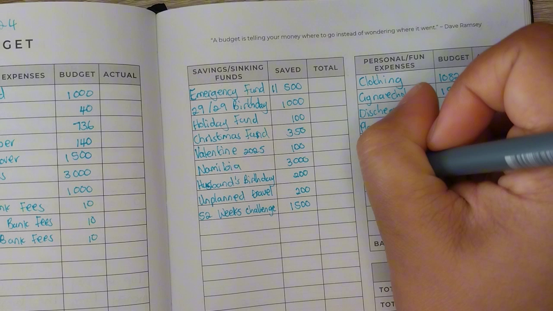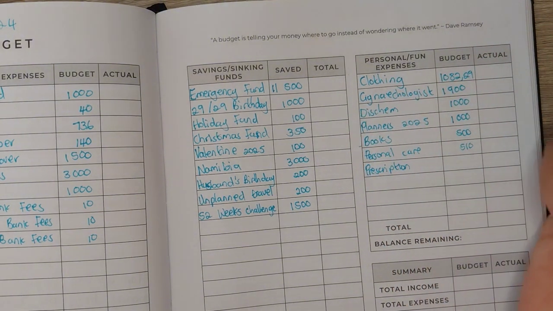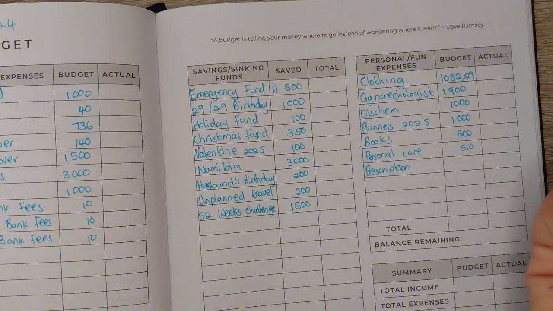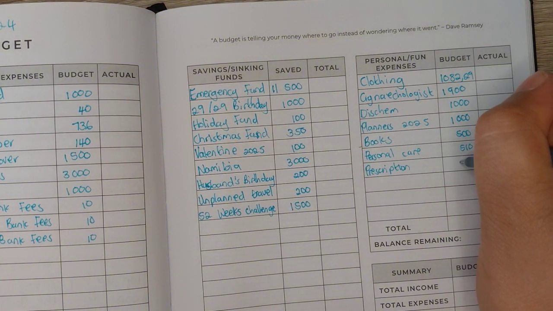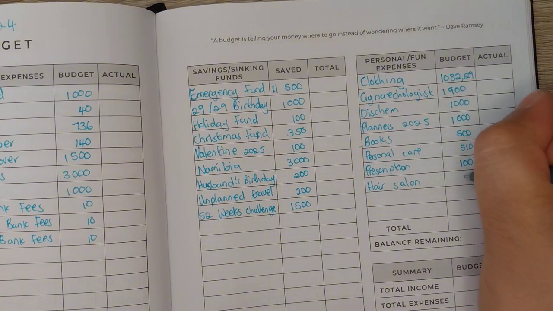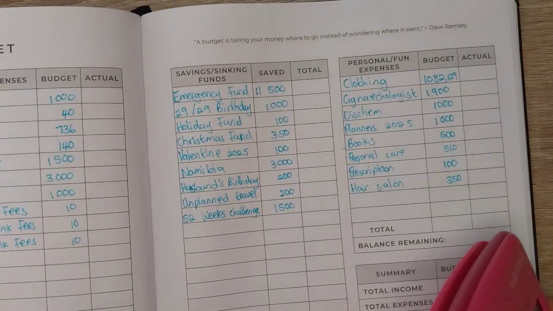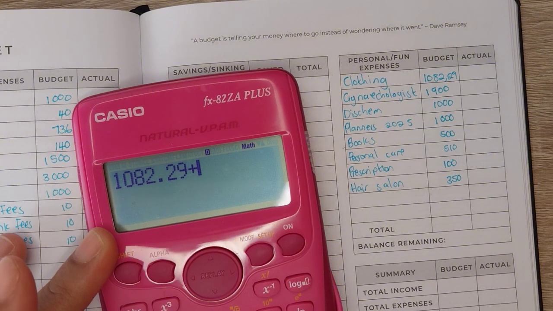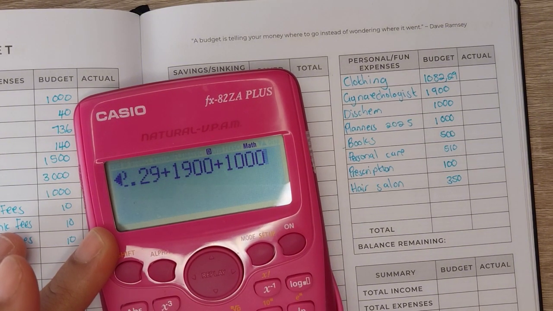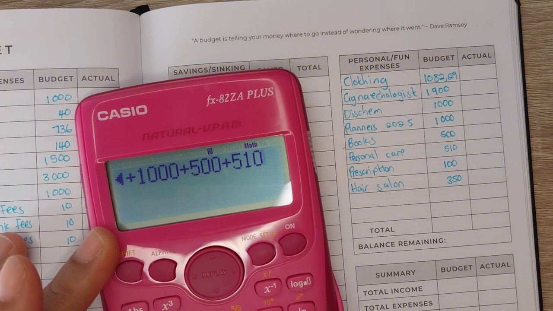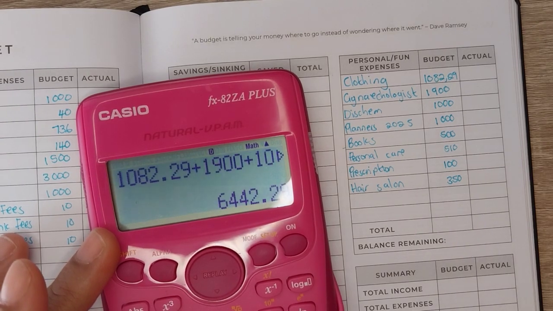And prescription, I have 2 scripts that I normally pay co-payment in addition to what the medical aid pay on my behalf. So for those co-payments, I'm just budgeting for the month 100 rand. And then lastly, hair salon, I am budgeting 350. So my personal / fun expenses is 1,082 rand 29 cents plus 1,900 rand plus 1,000 rand plus 1,000 rand plus 500 rand plus 510 plus 100 rand plus 350.